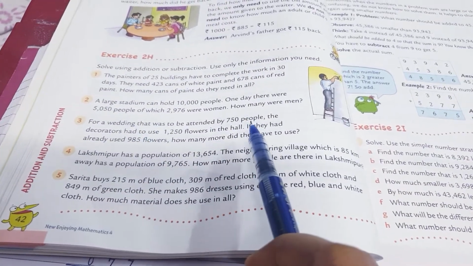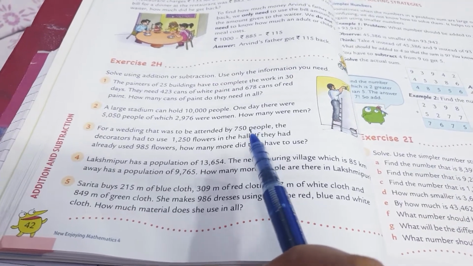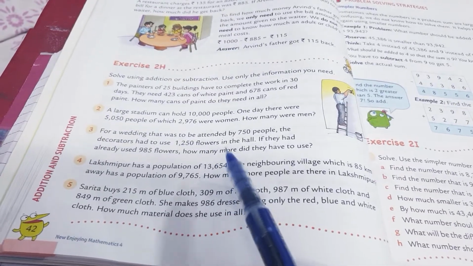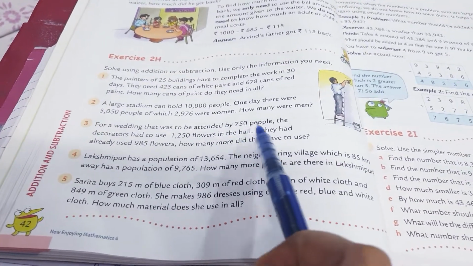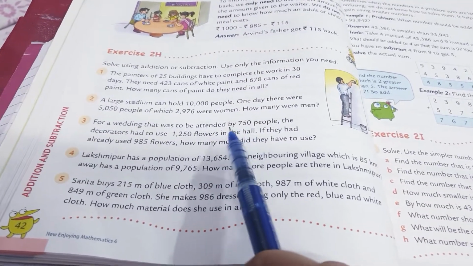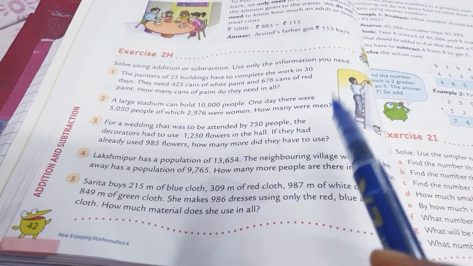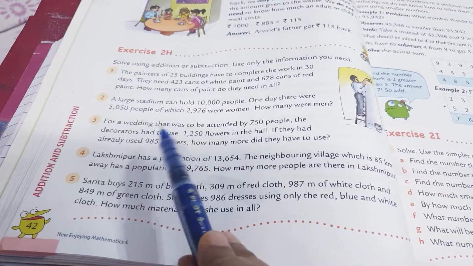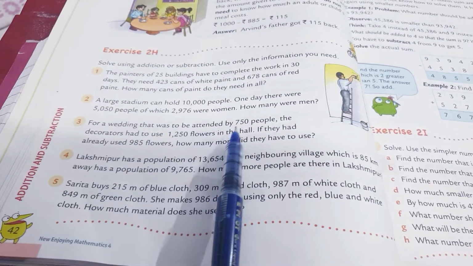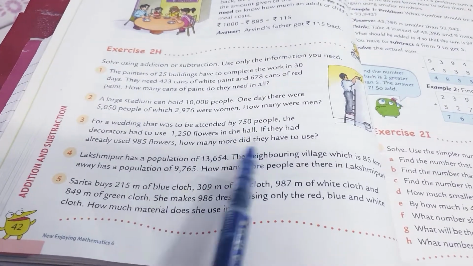So this extra information that is given here is to test whether you are able to pick up only the required information and solve the question, or you get confused with this extra number that is given here. What you have to do is just ignore this 750 and not use it in this question. If we ignore this first part, that is, the wedding was to be attended by 750 people, then the rest of the question is very easy. There is nothing to be done.